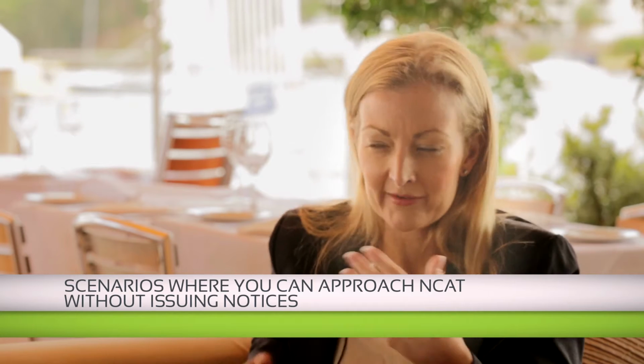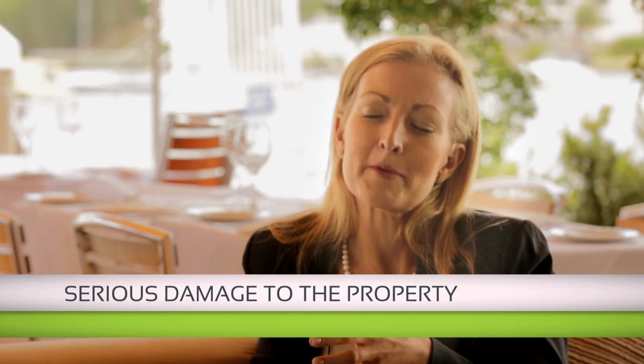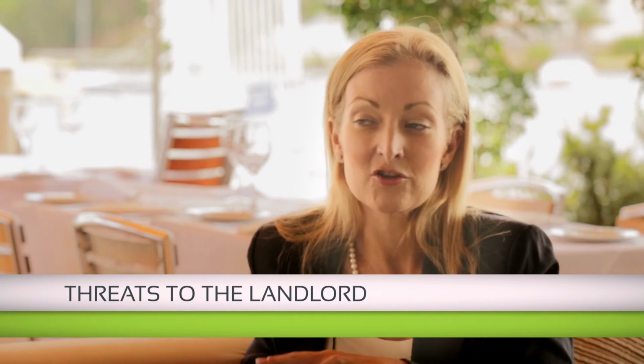There are situations where you can go straight to NCAT, so you don't need to actually issue a notice of termination. And just quickly, I'll run through the main areas. The first one is where there is serious damage to the property, and that's been caused either by the tenant or by an occupant of the property. So serious damage or threats to the landlord's agent, or a contractor of the landlord.